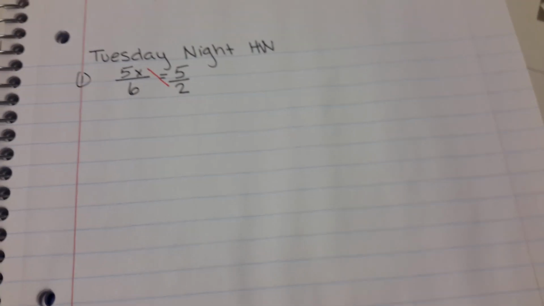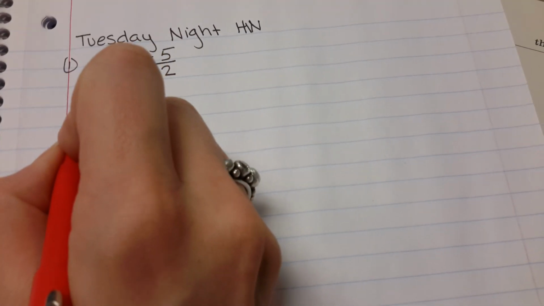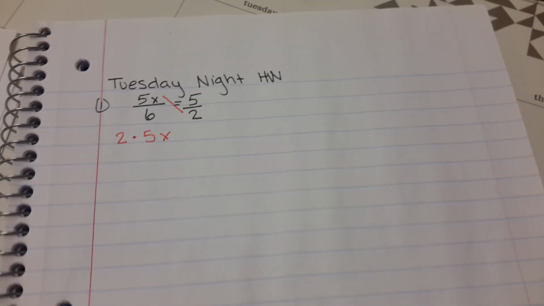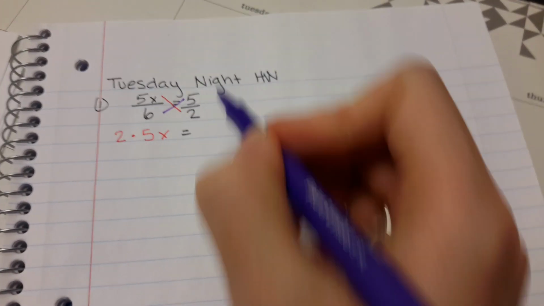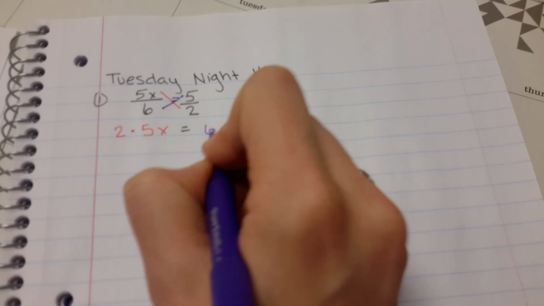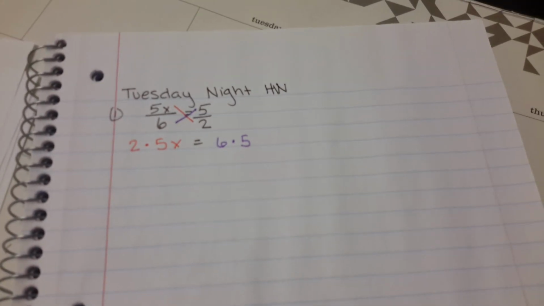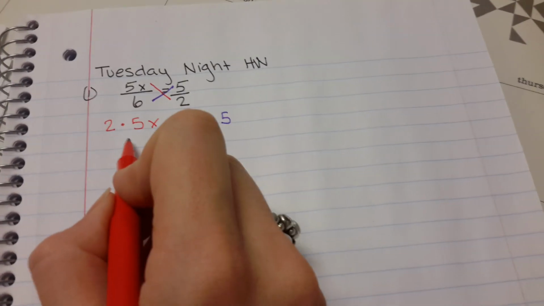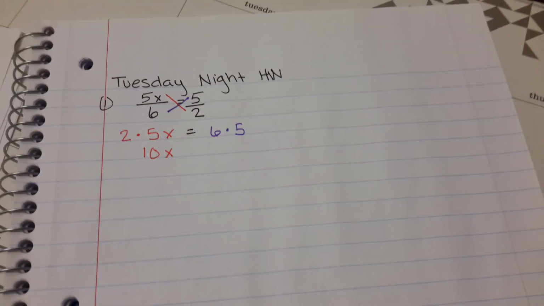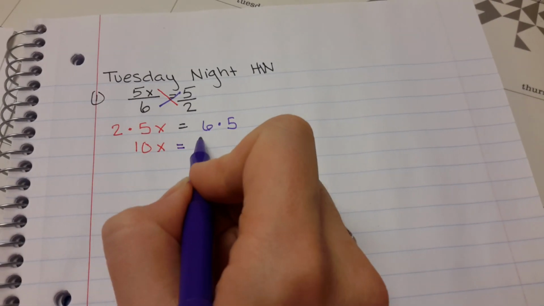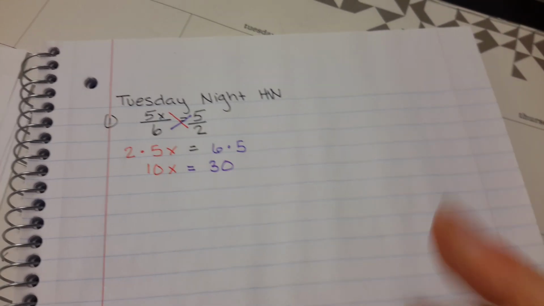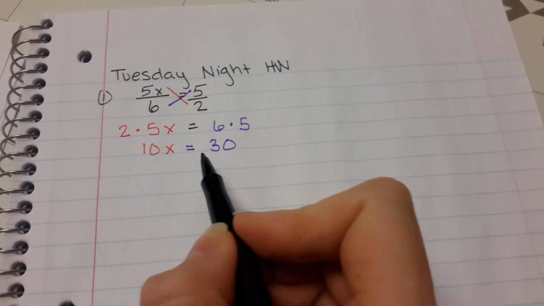So I'm going to multiply my 5x and my 2, 2 times 5x, and on the other side of my equal sign I'm going to cross multiply the 6 and the 5. 6 times 5. Here's the extra step. When I multiply 5x times 2, I end up with 10x, and on the other side 6 times 5 is 30. Now it looks like an equation that we did in class today and your homework yesterday.